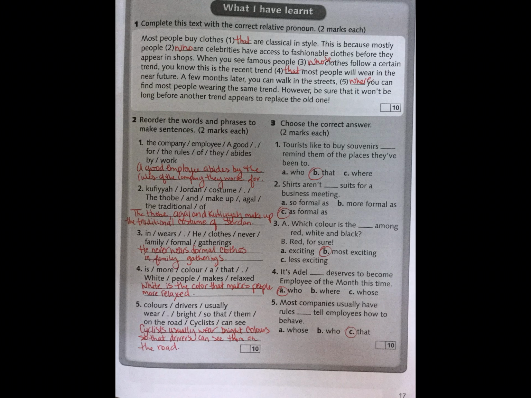Okay, so the next sentence is a few months later you can walk in the streets where you can find most people wearing the same trend. However, be sure that it won't be long before another trend appears to replace the old one. So we used where because here we're talking about streets, يعني شارع اسم مكان مطبوع مباشرة بفاعل وفعل you can. That's why اخترنا where.